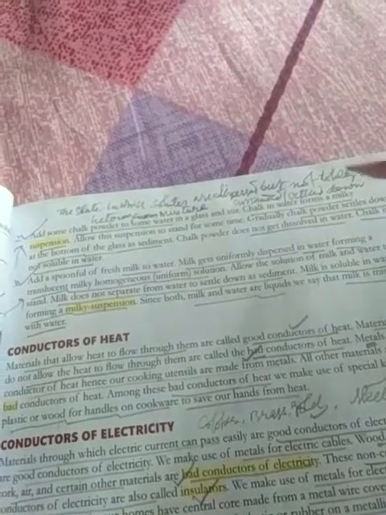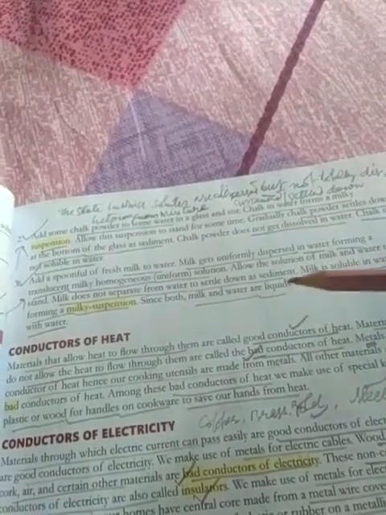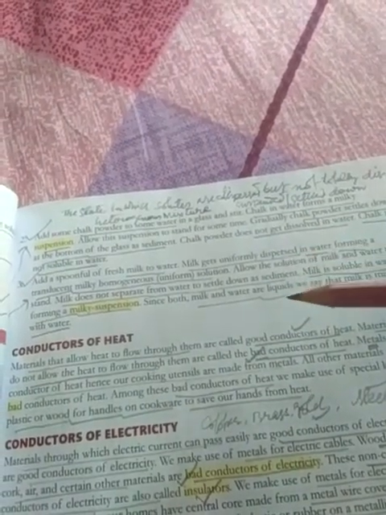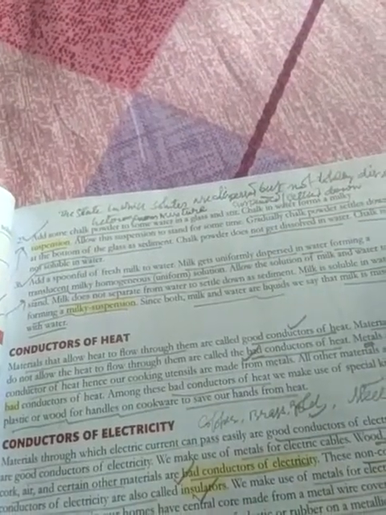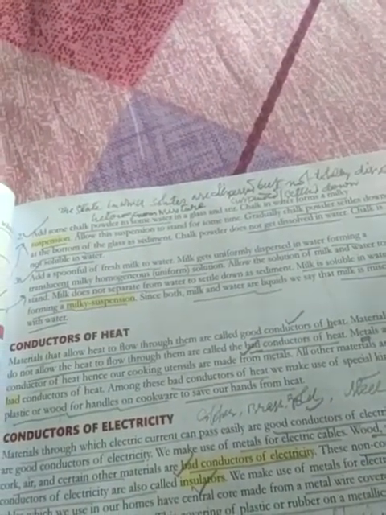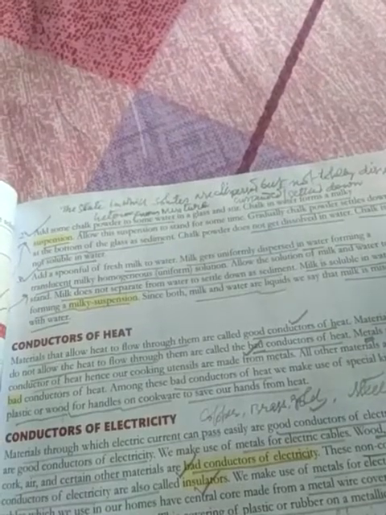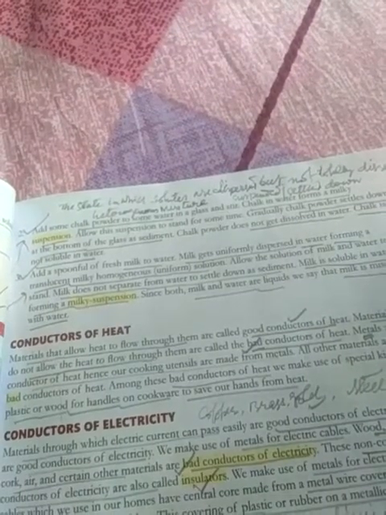Hence we can say the mixture of water and milk is an example of a miscible solution.